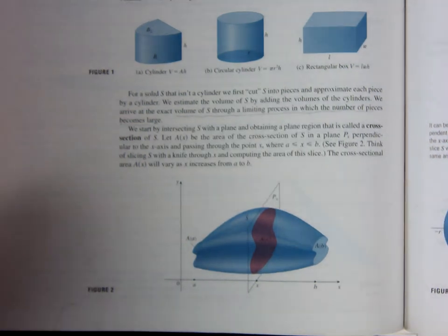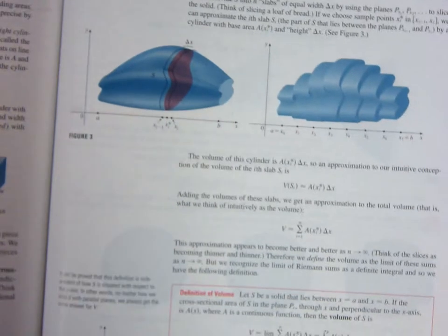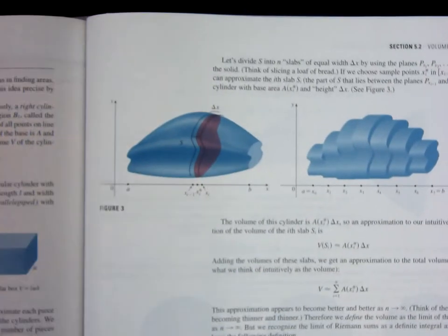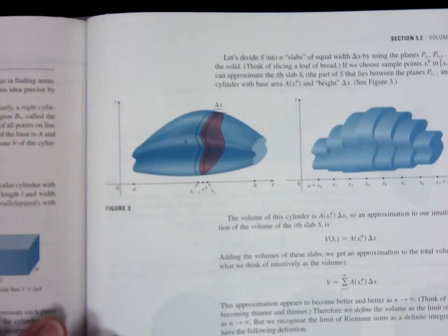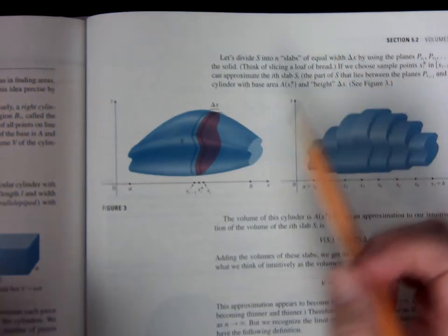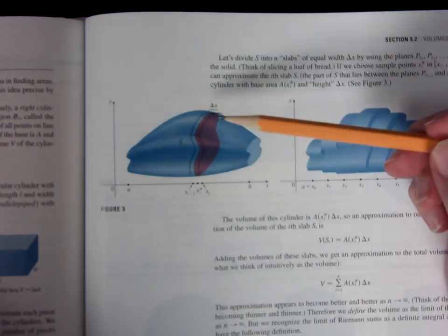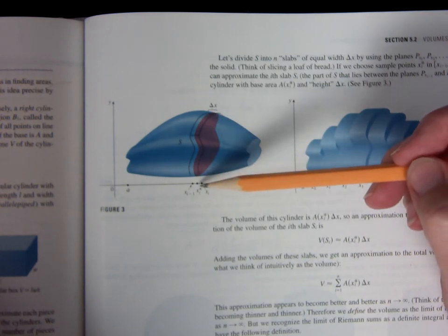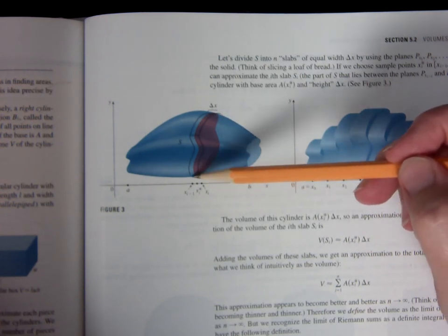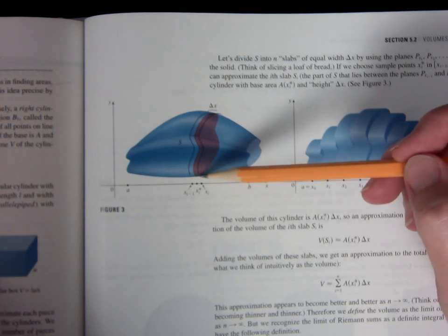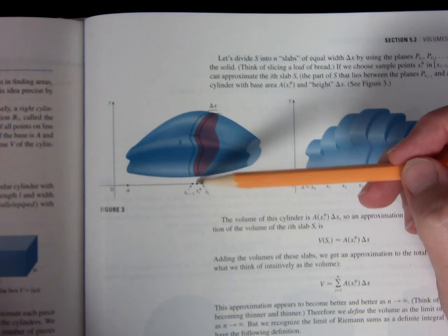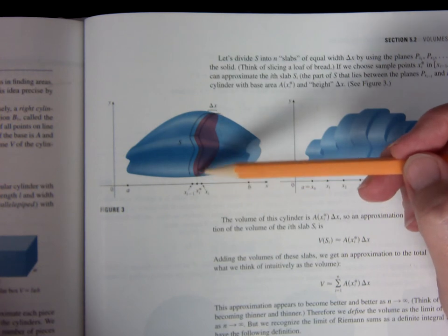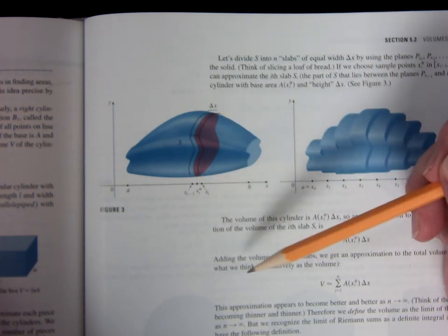So for instance, let's take a look over here. I'm on page 353, by the way, and here is a good example. Here's our slice of toast that we're having, and we have our distance x sub i minus 1 to x sub i right here, and then we have our center of that just as before, maybe a place in the middle that would give us a better estimate.